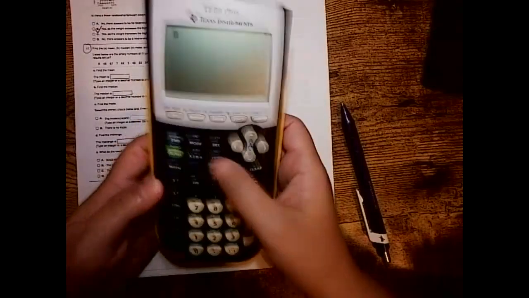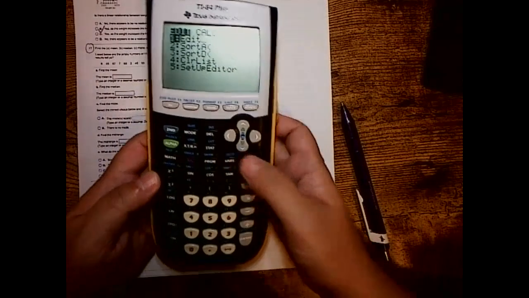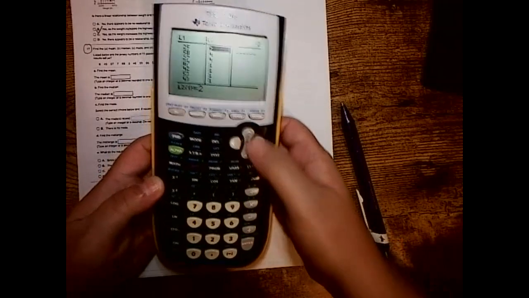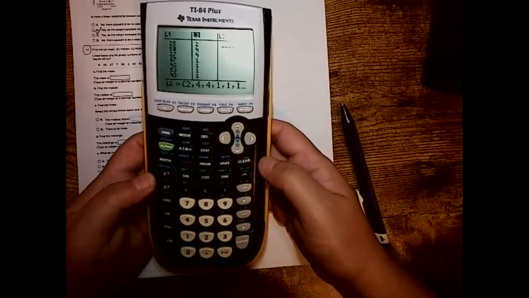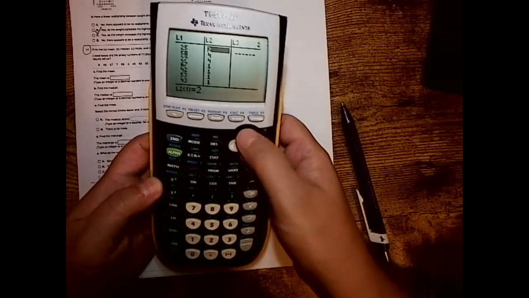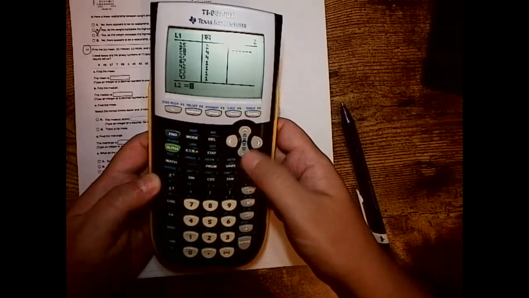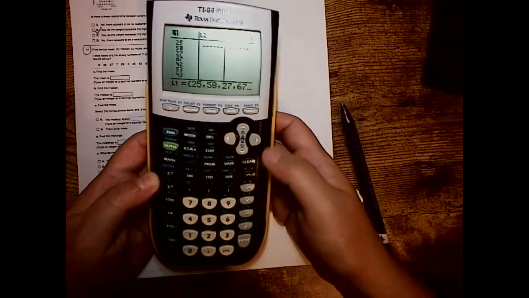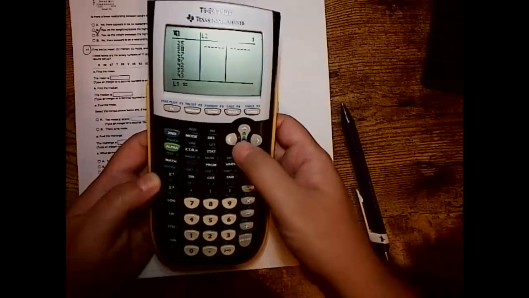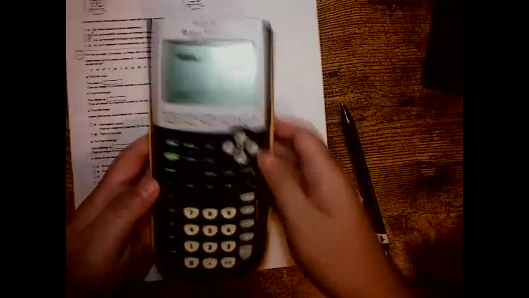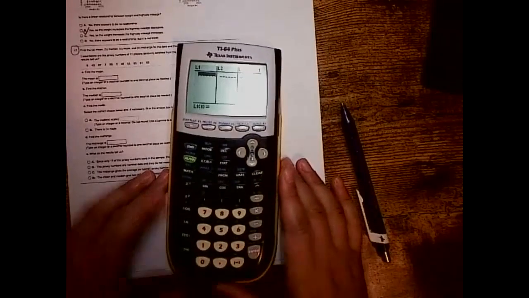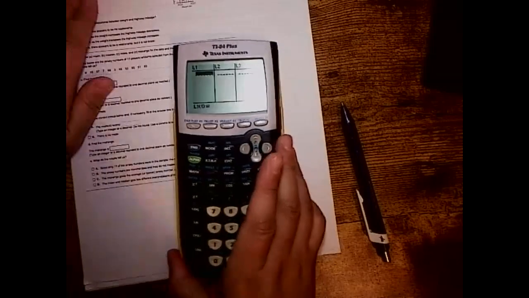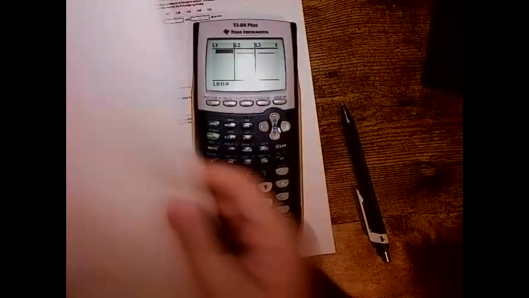First I go to STAT and then enter EDIT. I already have a bunch of numbers, so I'm going to clear them all. This is how I clear the whole list: go up to highlight L2 and then clear, and then go down, you'll see all gone. Go to the left, go up, highlight L1, clear everything. I just want a clean slate. Now I'm going to enter those values. Make sure I don't enter the wrong value.